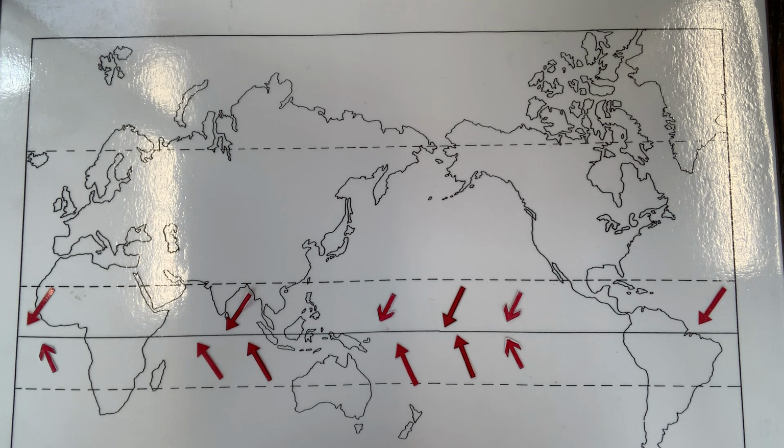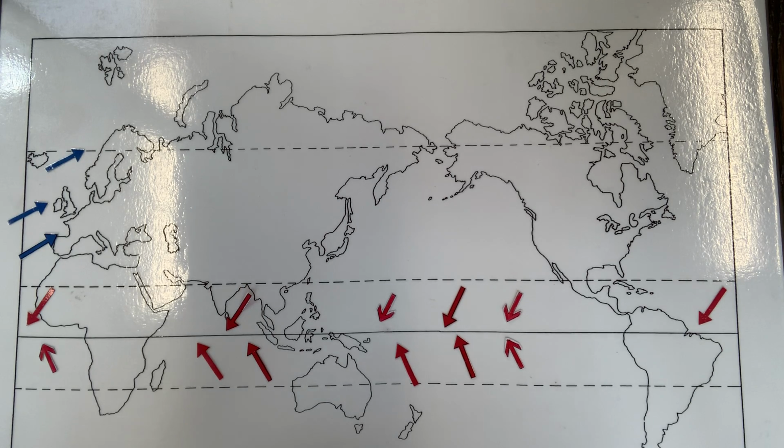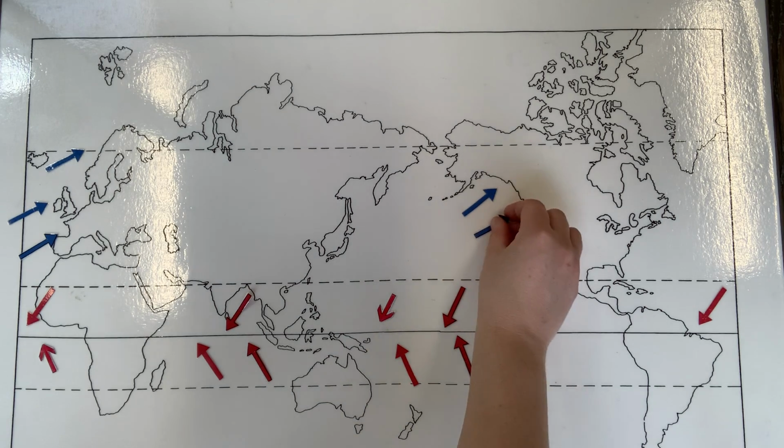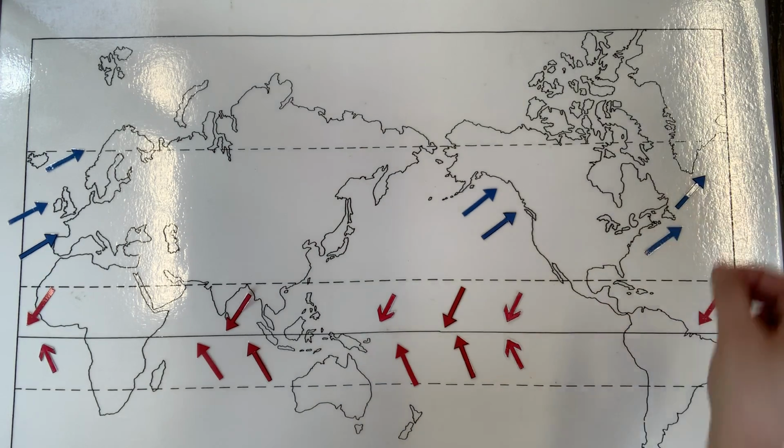They blow more or less out of the southwest in the northern hemisphere, like we see here. I'm just trying my best to remember from last time which way these winds blow. Okay, like that.